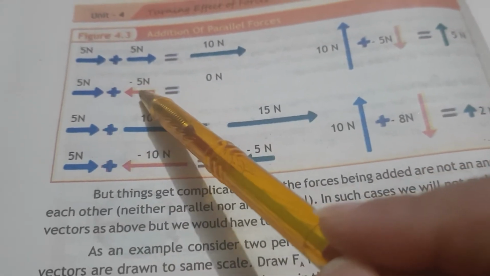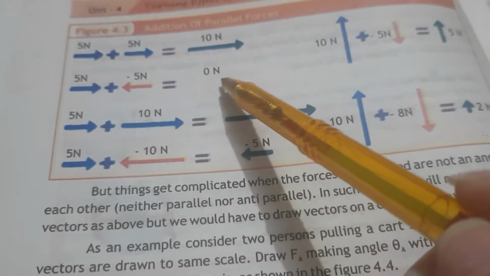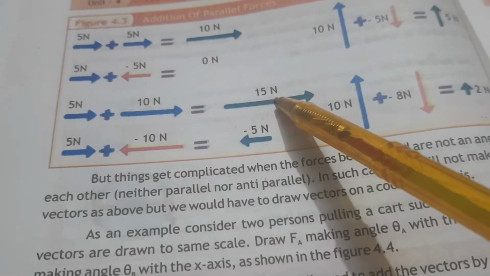See here, it is 5 Newton and here minus 5 Newton. So 5 minus 5 is 0 Newton. There is no vector. It means that the vector disappeared because these two vectors cancel out each other. 5 Newtons plus 10 Newtons, it's 15. 5 minus 10, it's direction.